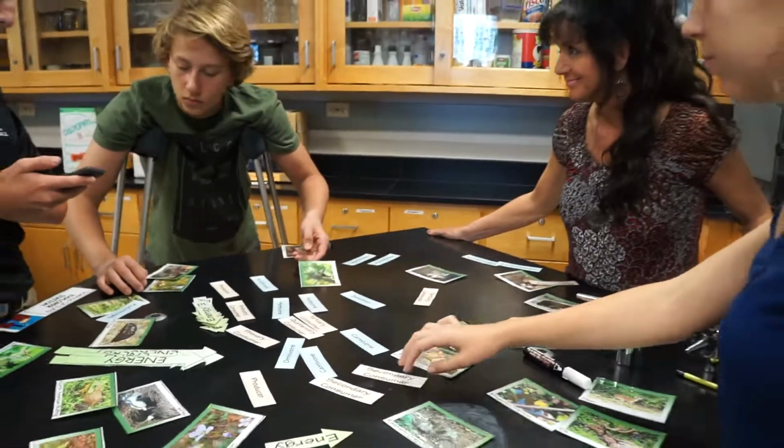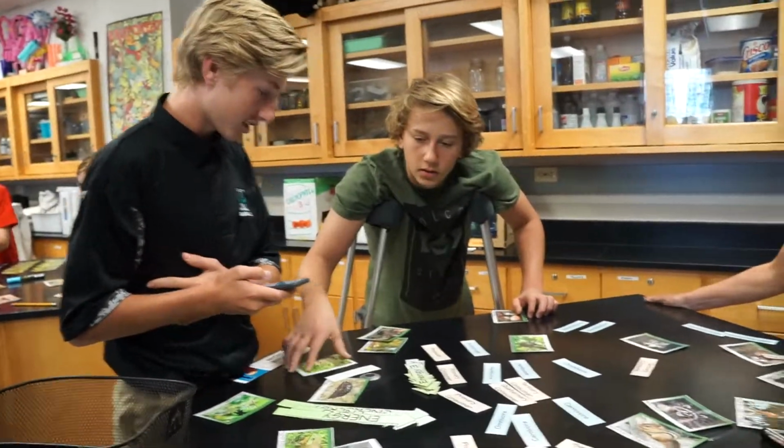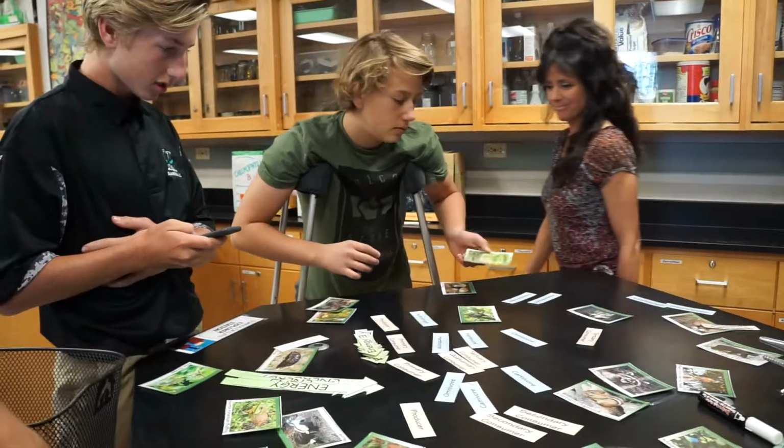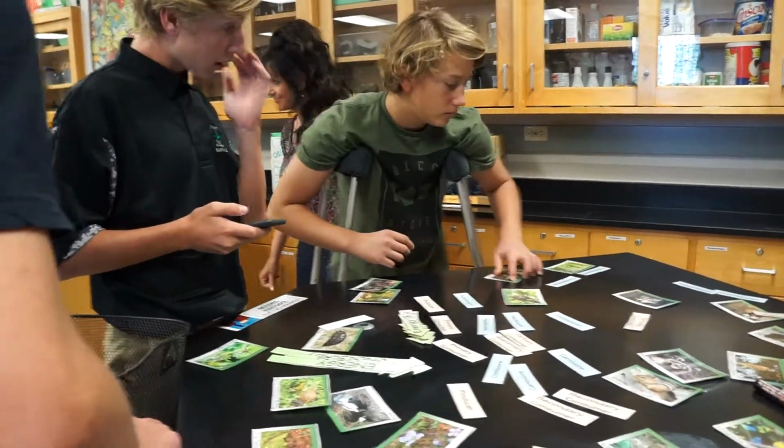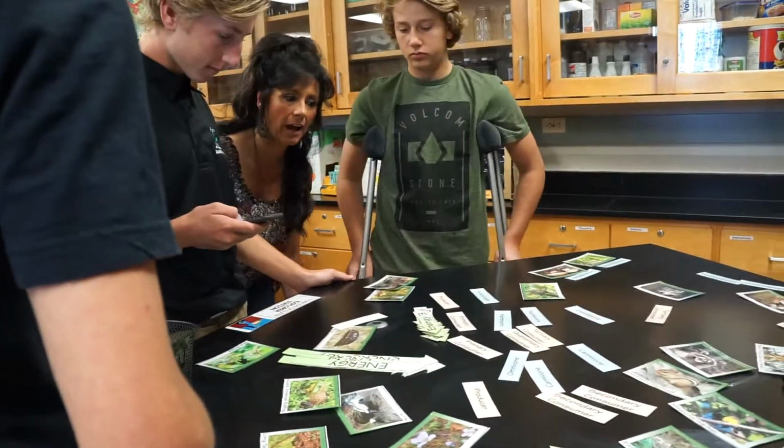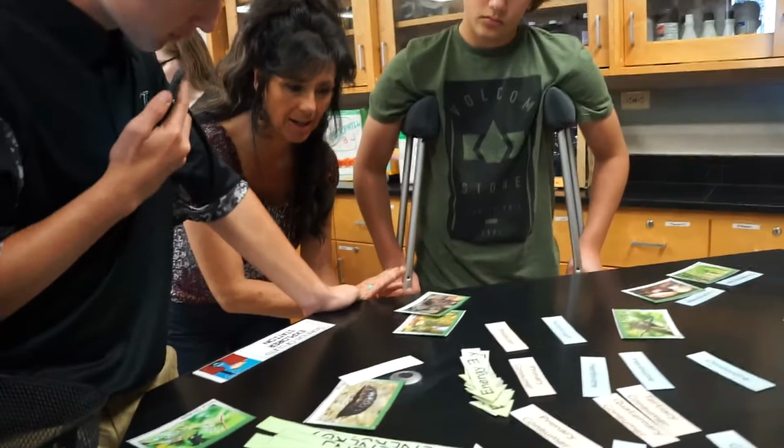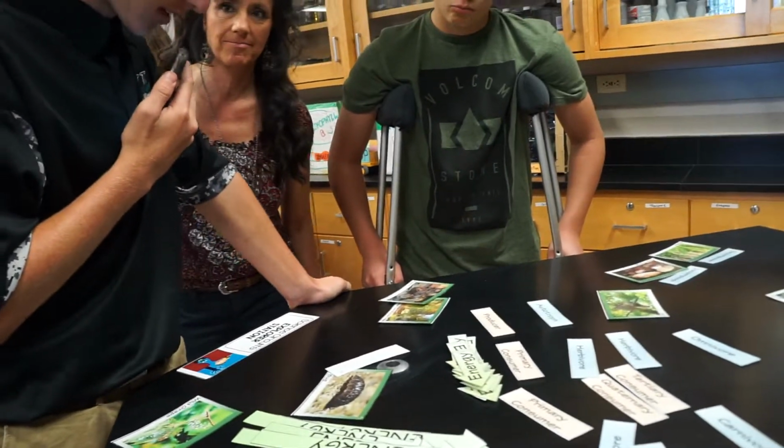It's considered both a producer and a decomposer. Nice job. It has to be a decomposer, so be careful how you present the arrows when it comes to that organism. Okay?